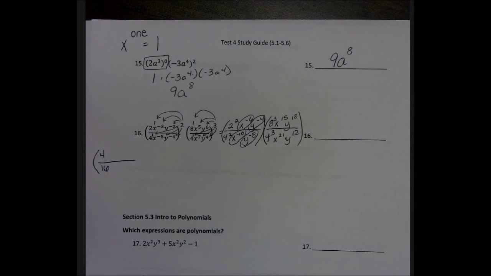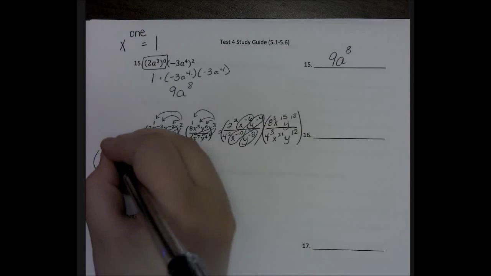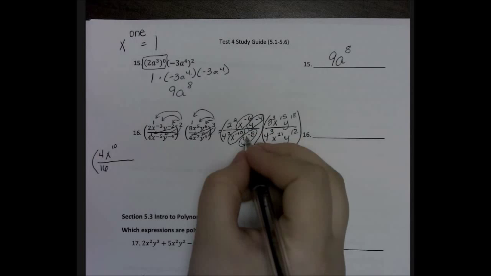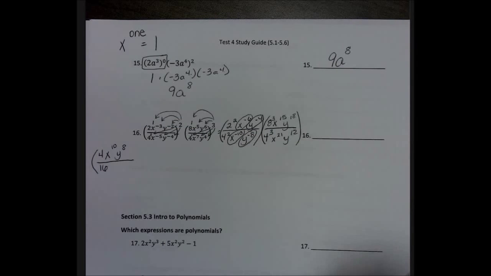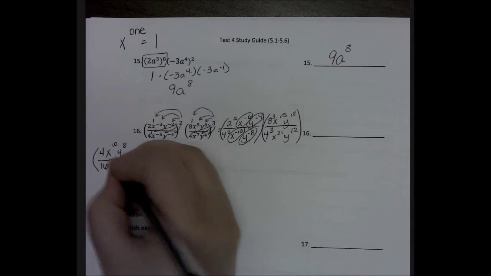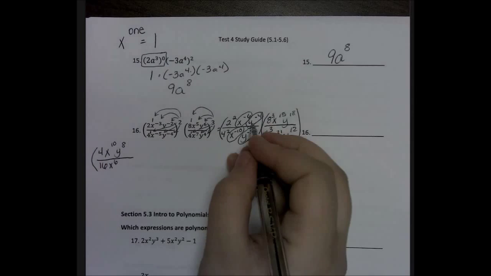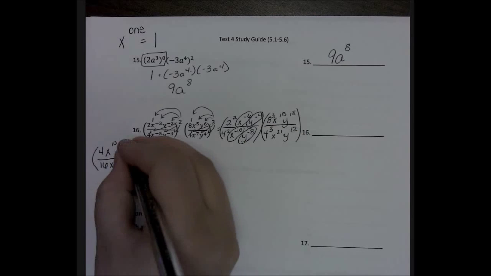So I have my x to the negative 10 went up top, so it's x to the 10. My y to the negative 8 moved up top, so it's y to the positive 8. My x to the negative 6 moved down to the bottom, so it's x to the positive 6. And my y to the negative 4 moved down to the bottom, so it's now y to the positive 4.